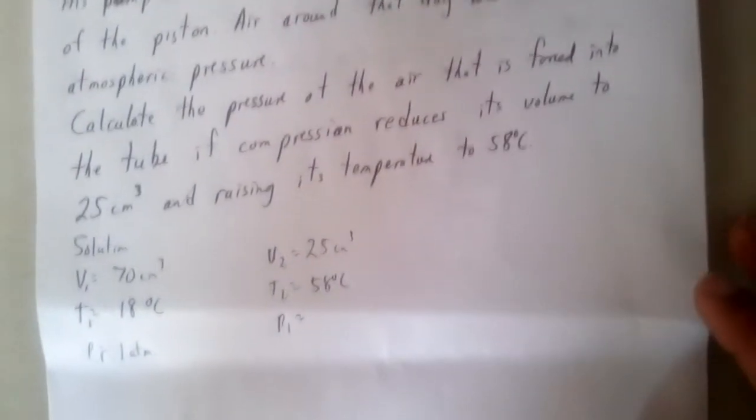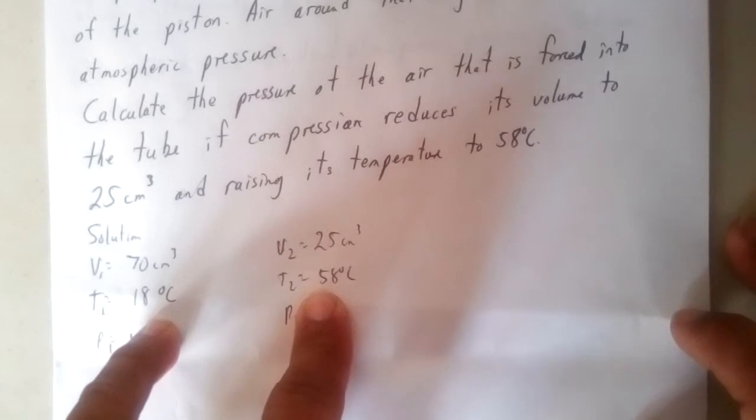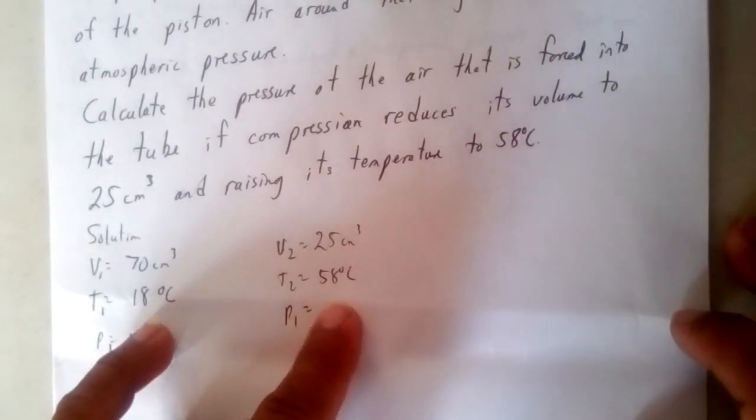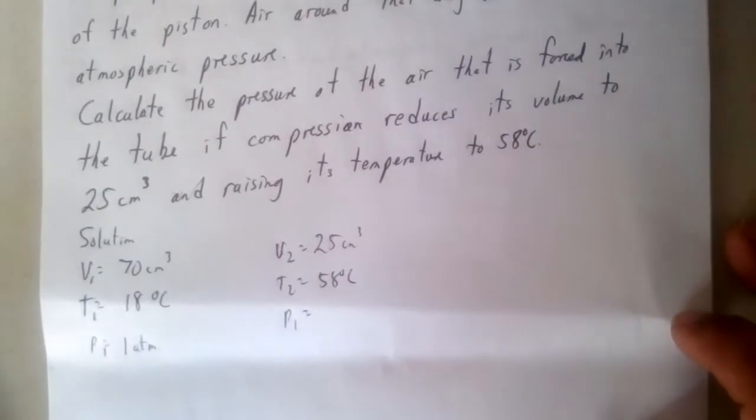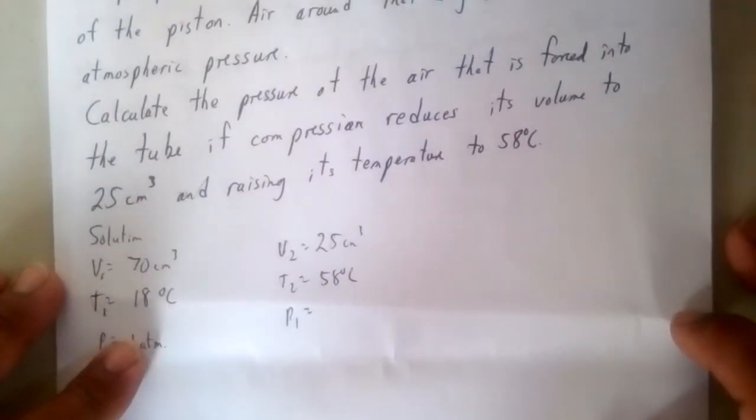Now for you to work with this, the temperature needs to be converted to Kelvin. That's a key factor here. Just a while ago we were learning how to convert Celsius to Kelvin. From Kelvin to Celsius we took the Kelvin and subtracted 273.